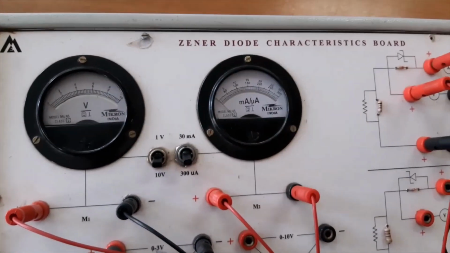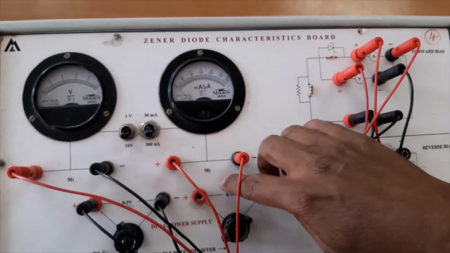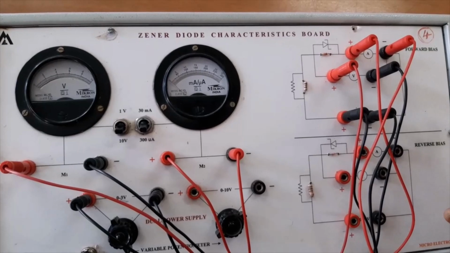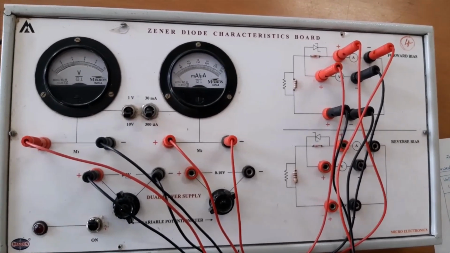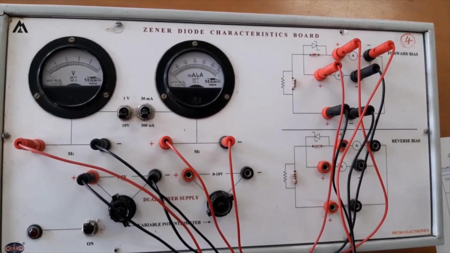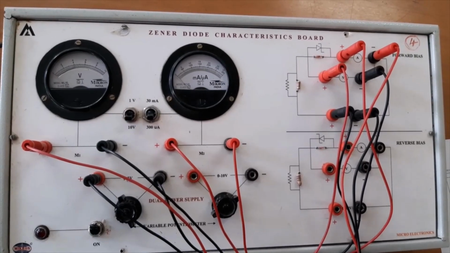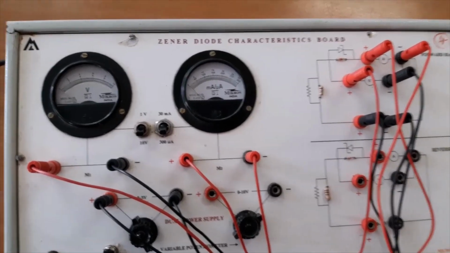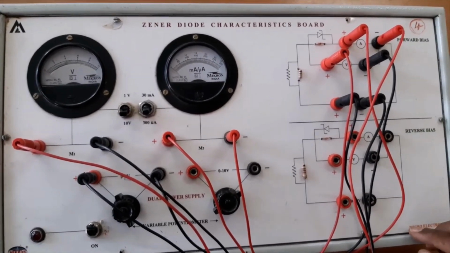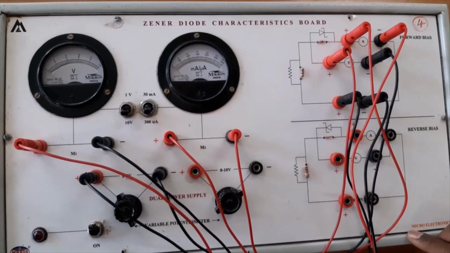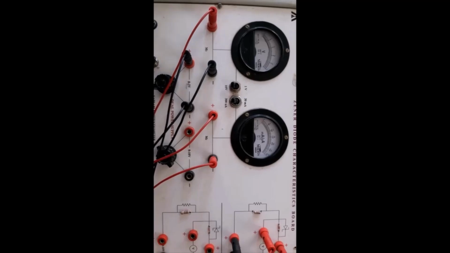This setup is required because we are using 0 to 3 volts for forward bias and 0 to 10 volts for reverse bias. In forward bias, the Zener behaves similar to an ordinary junction diode. When it is under forward bias, it gives a current in milliamperes for an applied voltage. But the Zener diode shows a remarkable property in reverse bias when compared to an ordinary diode. Now I am taking readings in the forward bias condition.